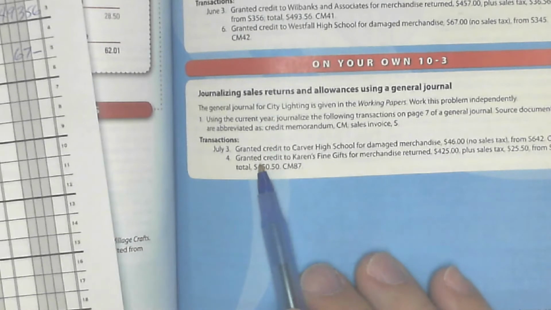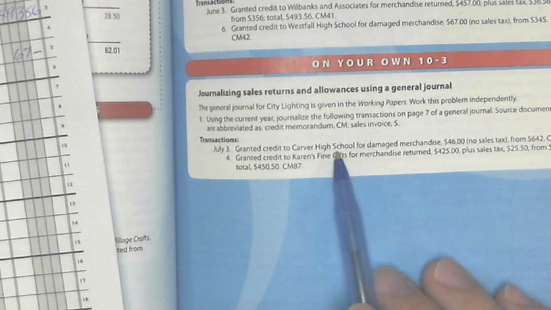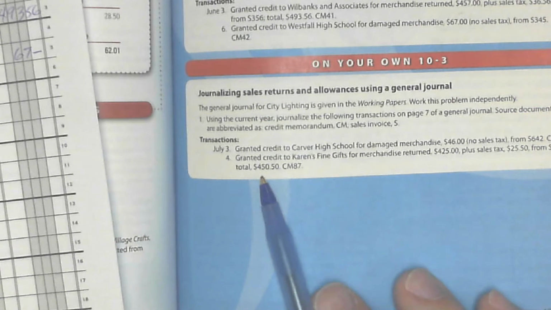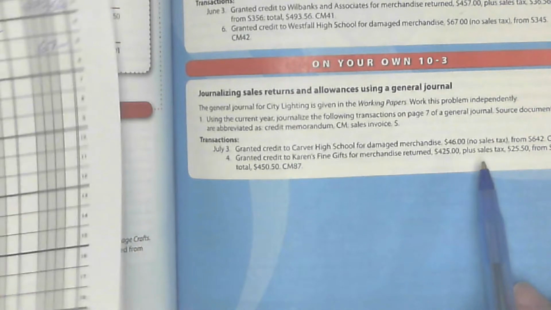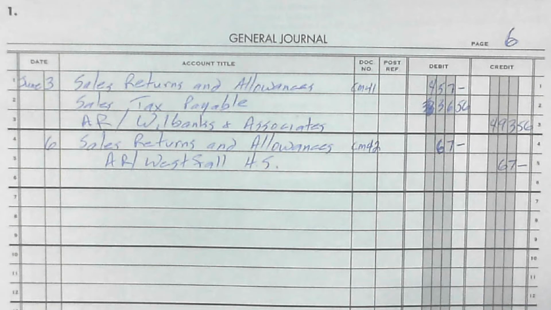So the On Your Own, just the first one on the On Your Own is to a high school, so no sales tax. And July 4th, there's sales tax. So just pretty much the same as this one, just transactions are in opposite order.